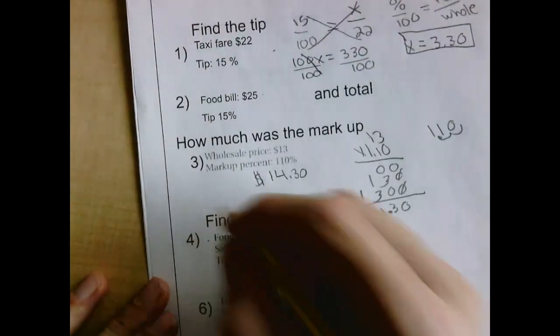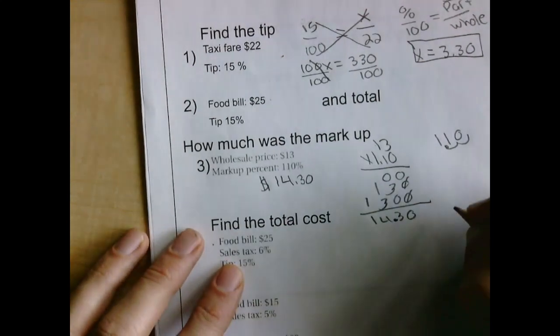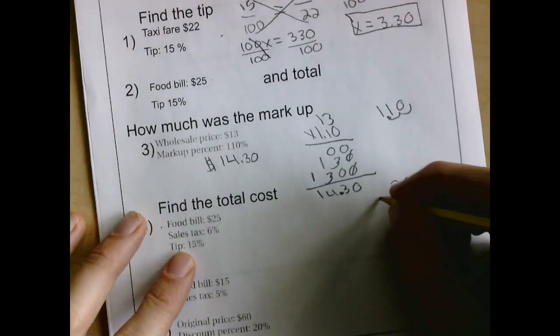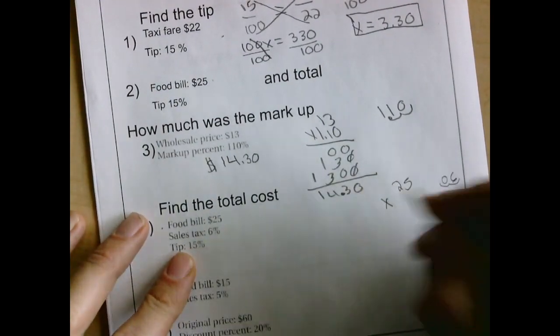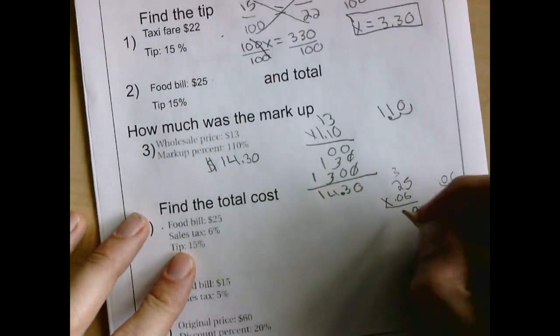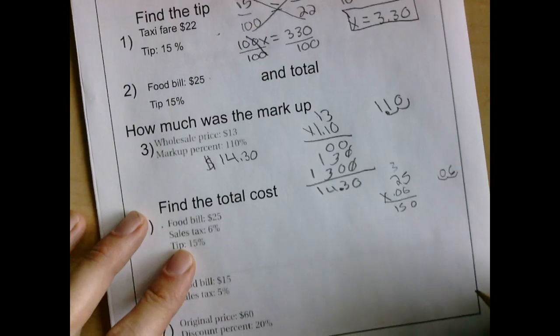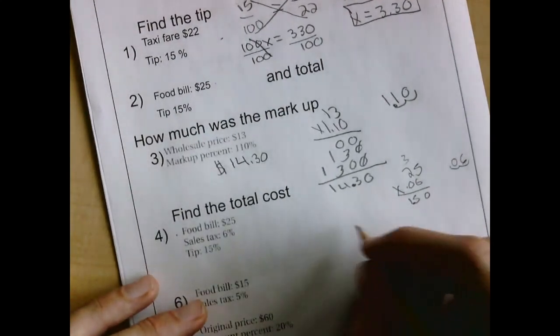Number 4. The food bill is $25 and the sales tax is 6%. So I'll do 25 times 6%, which is 0.06. I move the decimal over 2 places from the right, and I get $1.50.